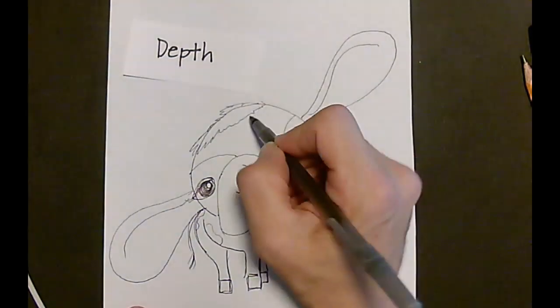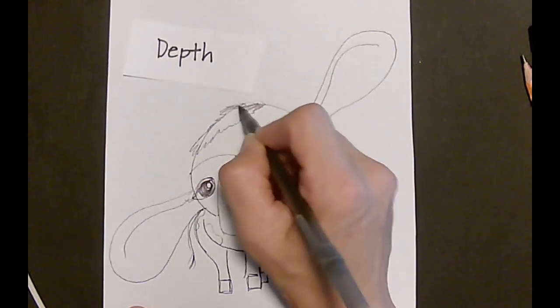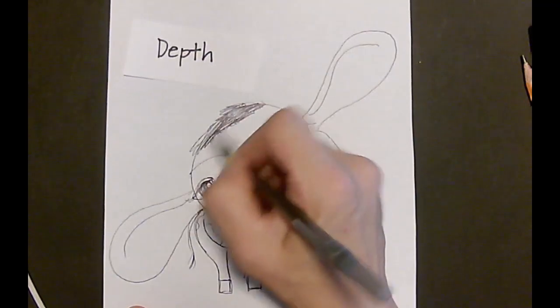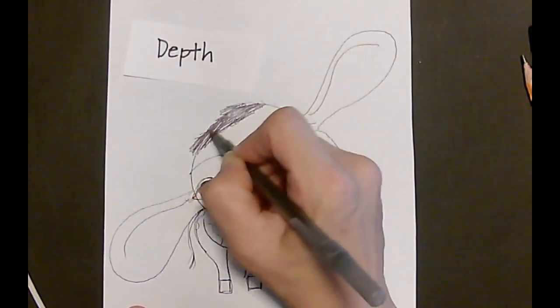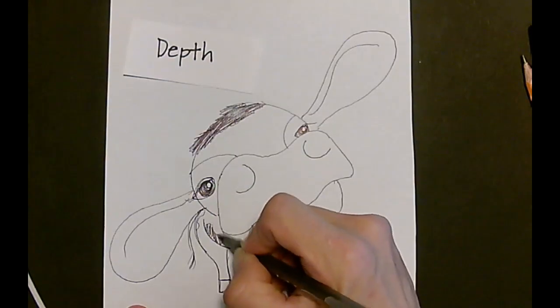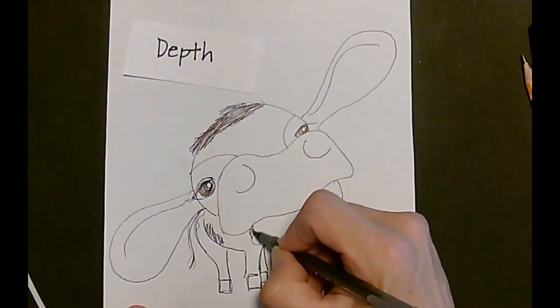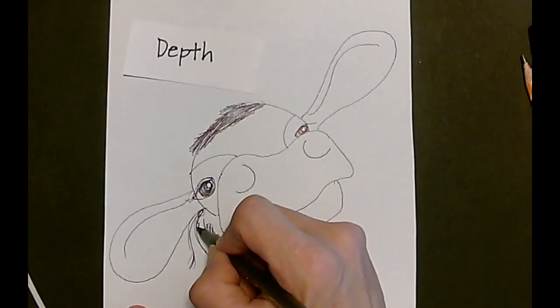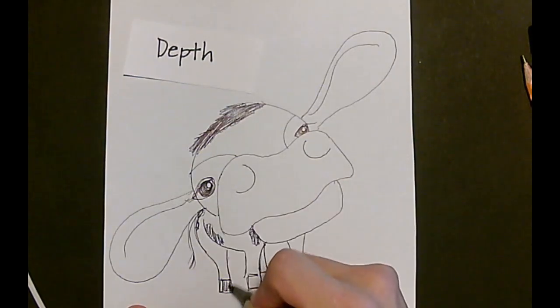And the more you keep playing around with it, and if you decide to color it, a lot of times you'll see that you don't really like your drawing until it's got color on it. I'm just going to color in all of these little organic shapes that I drew. Color in the feet.